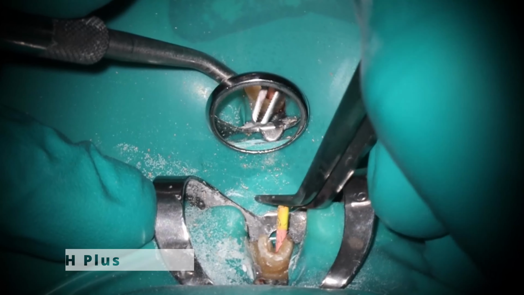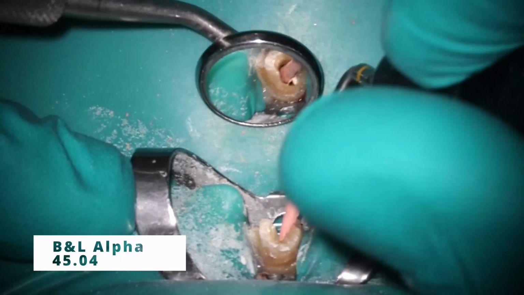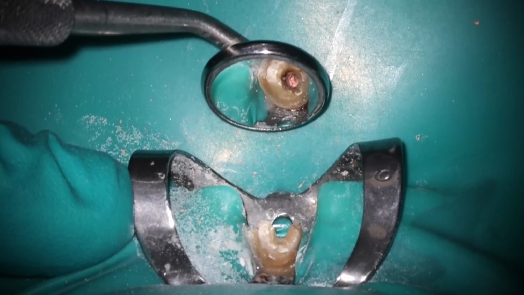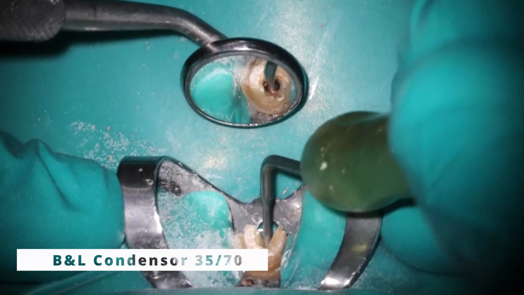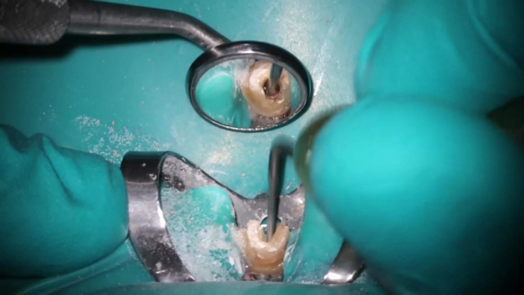Tiny amount of AH Plus, you do not need a lot to seal this off. And when you go in with the Alpha, you don't want to press too hard apically. You actually want to go in and kind of sear laterally. And same thing with the condenser, really light. You just need to sear this off. This is almost a single cone at this point because you don't want to put a ton of force on here. Isopropyl alcohol to clean it out.